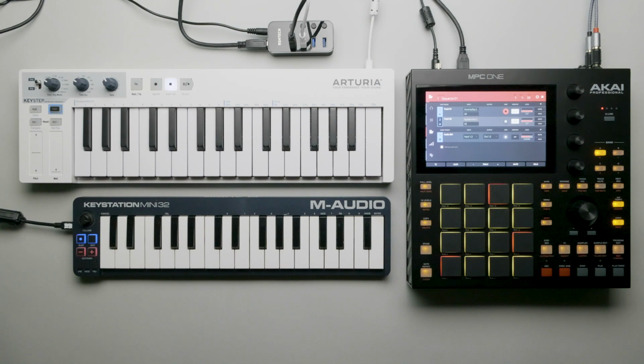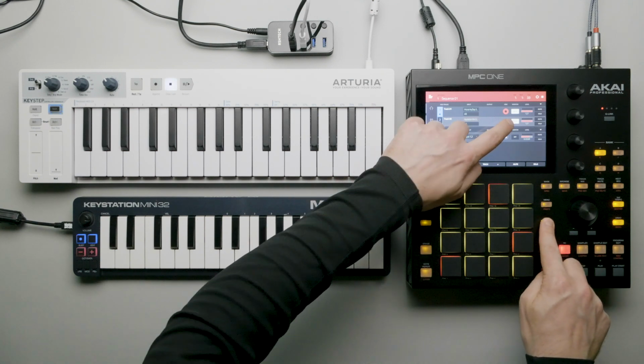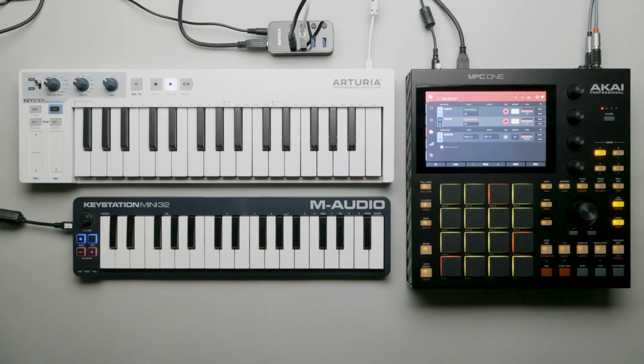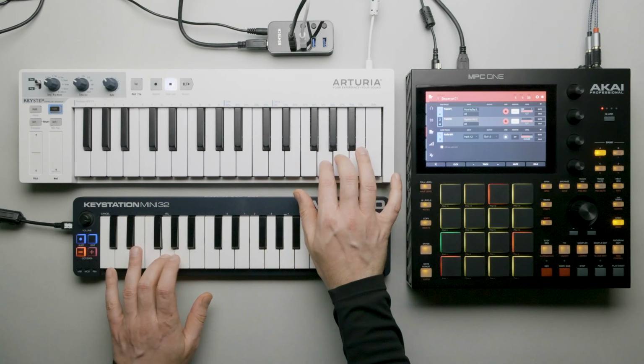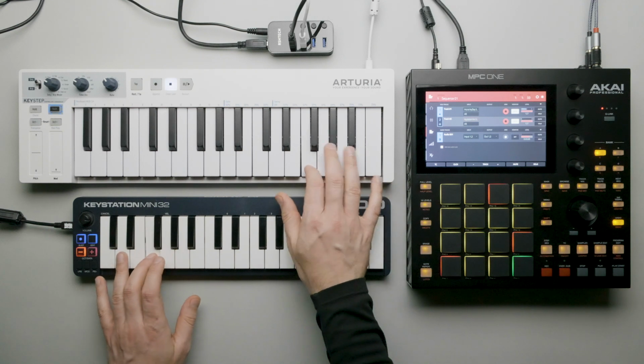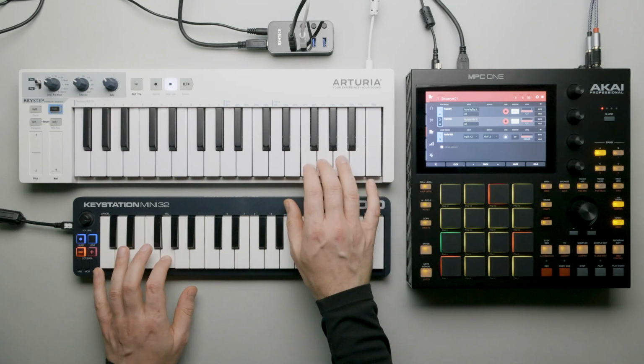Next, we'll need to arm each track. By default, only the currently active track is armed. If we hold Shift and then press the arm button on another track, we can arm multiple tracks. Now, when we play our keyboards, each one will correspond to a different track and we can play them simultaneously.